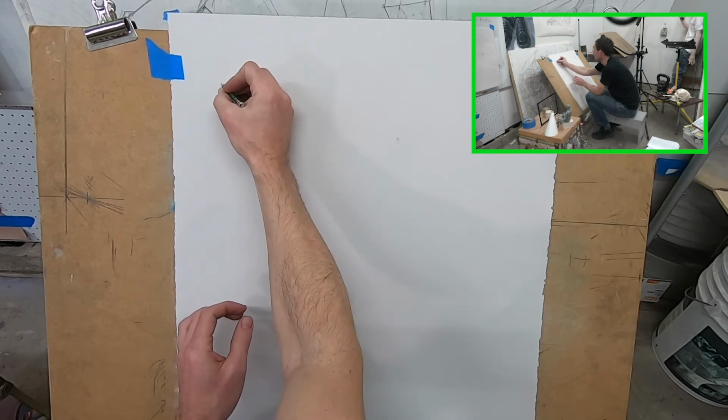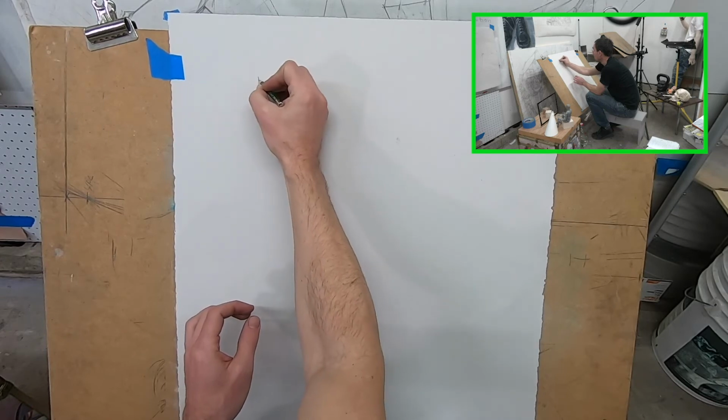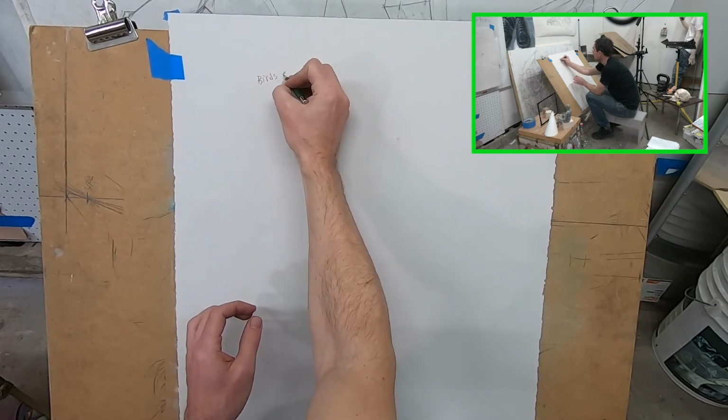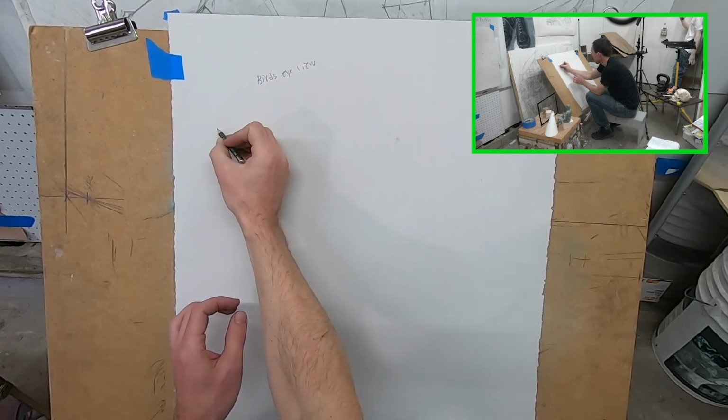So we'll start with, what? Bird's eye view. Seen from above.